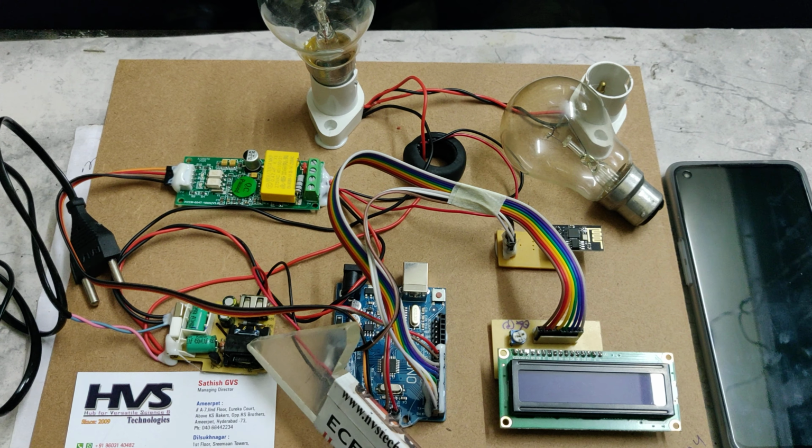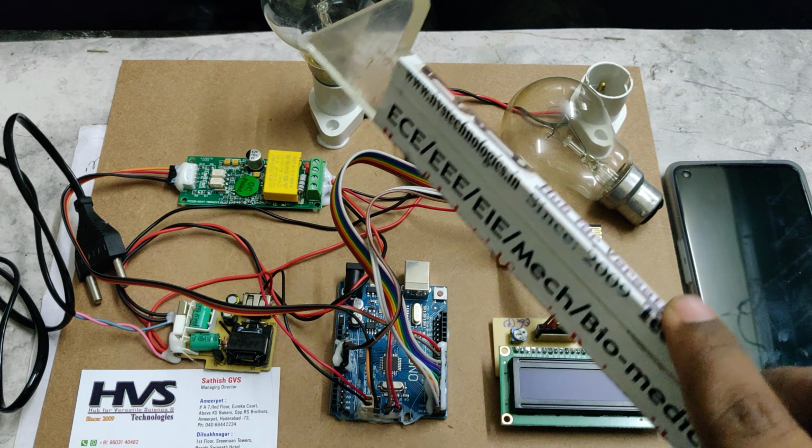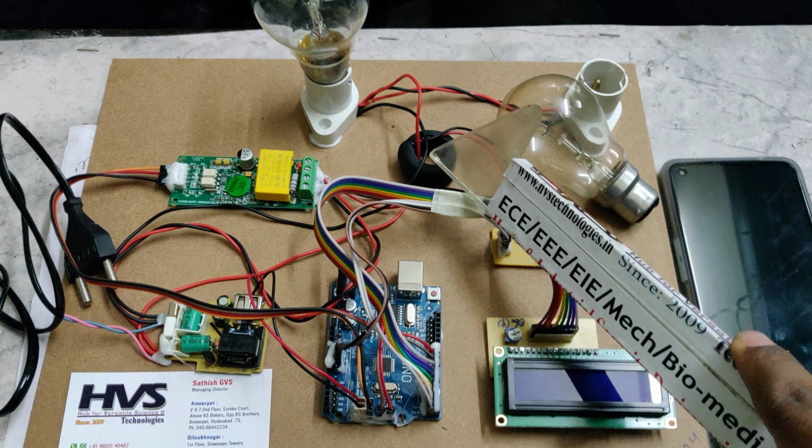The total system gets power supply from this regulated power supply board, which will take 230 volts AC input. Parallelly we are providing 230 volts AC to the loads through this PZEM module as well as the toroid coil.